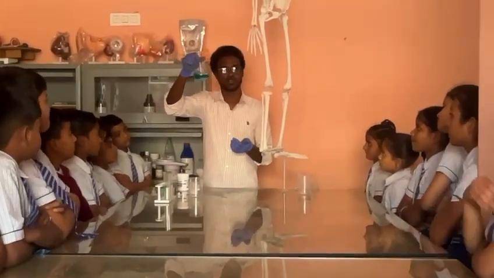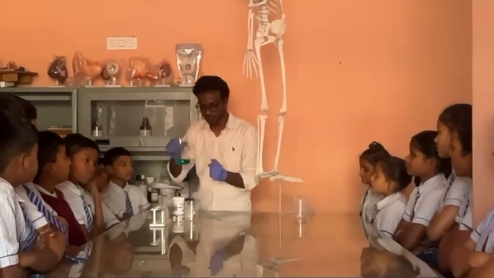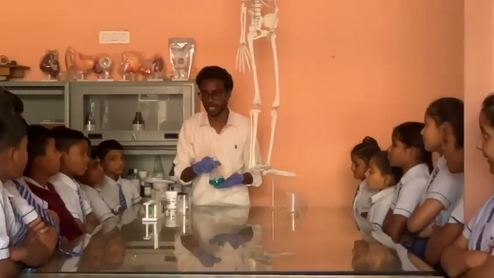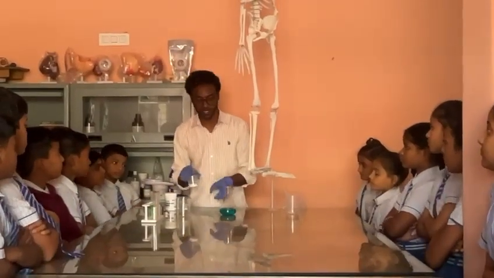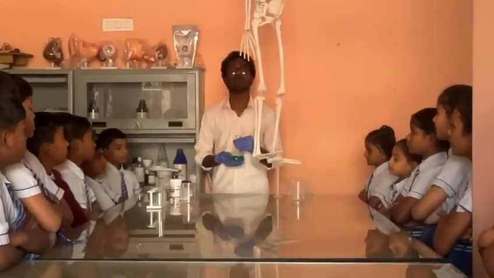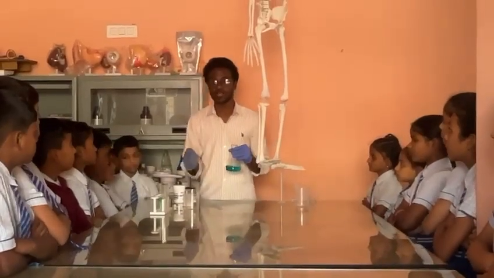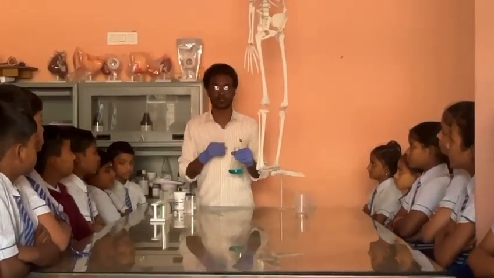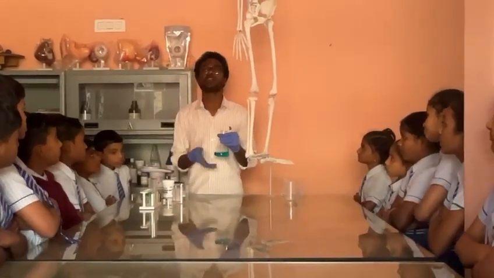So this is the color change reaction between copper sulfate and sodium chloride. Remember, whenever we mix copper sulfate with NaCl, the chloride present in NaCl reacts with copper, Cu.